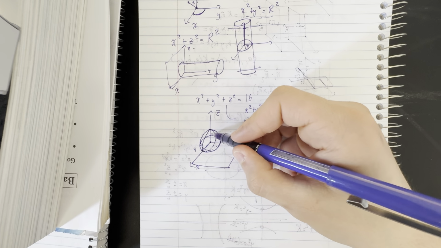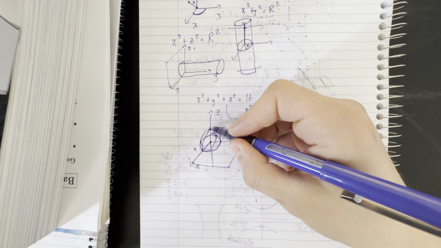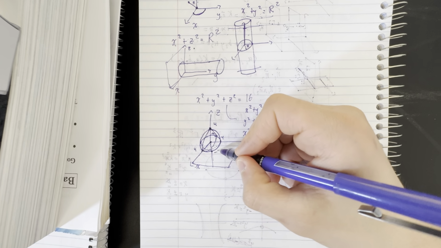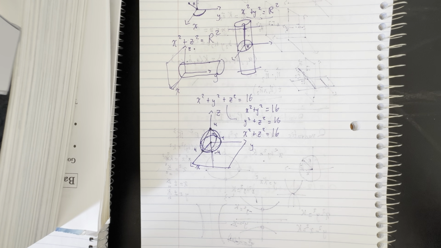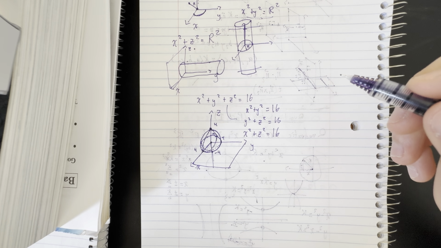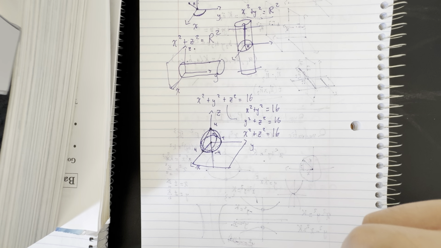And it goes to -4, +4, and then also on the z-axis, this point right here is 4, and down here is at -4. Hopefully that gives you a picture of how these kinds of curves outline a sphere.